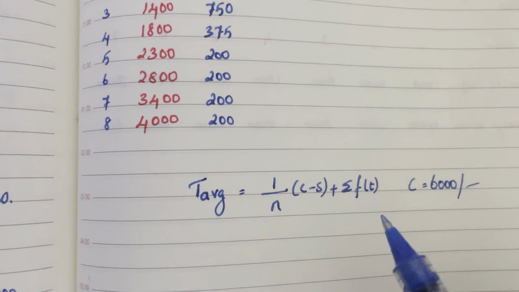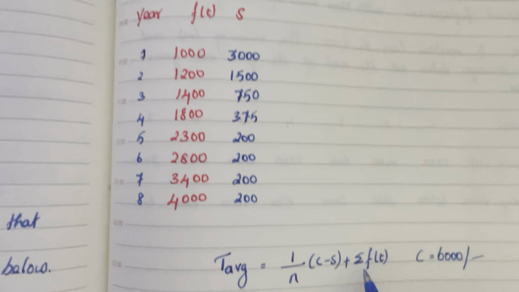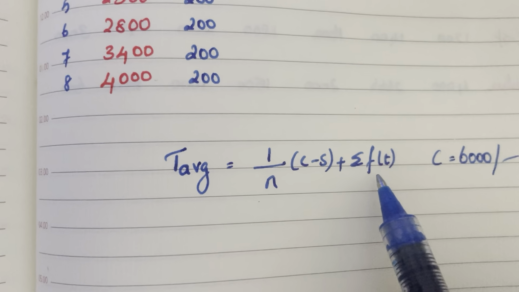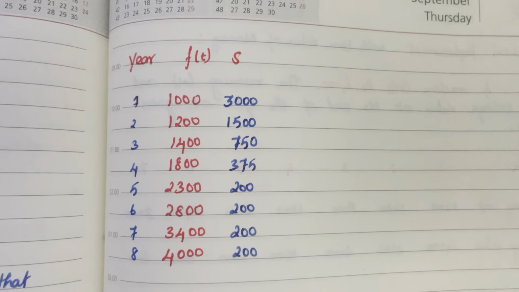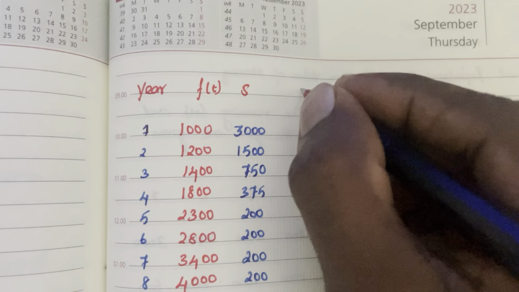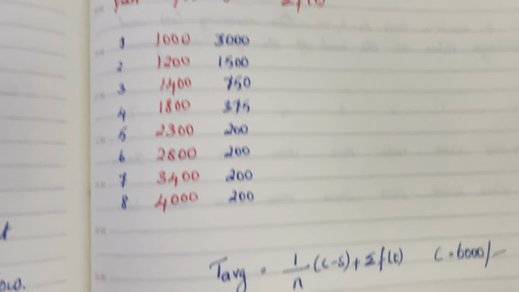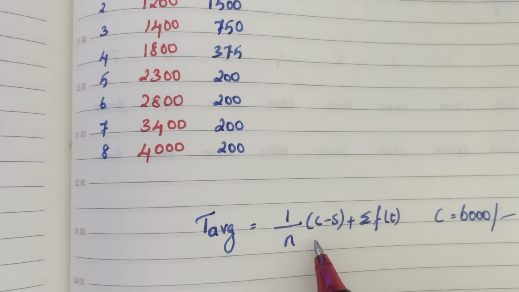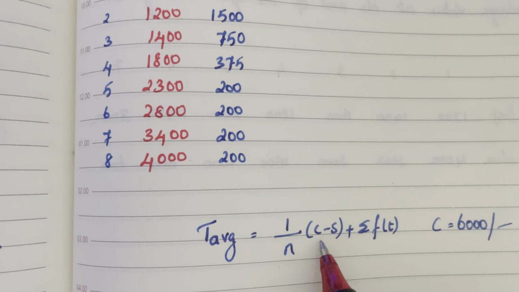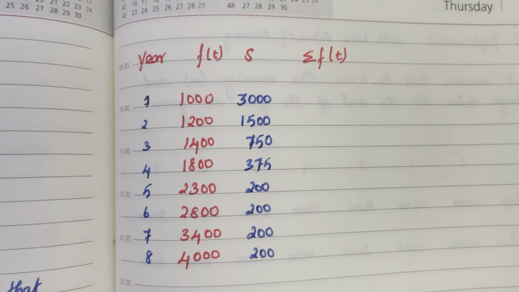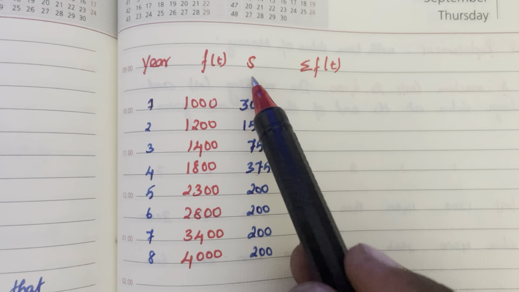In this formula we have f of t, which we have to summate. So we have to find out the summation of f of t. After that, we need to find c minus s, that is capital minus scrap or resale value.